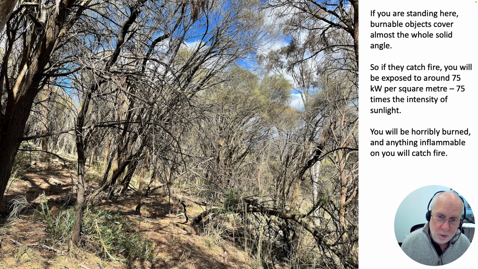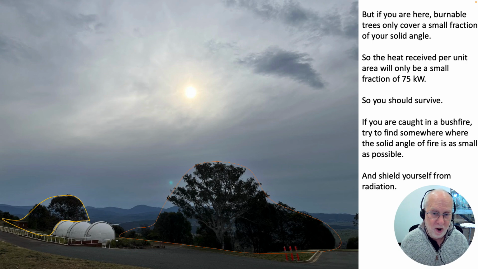What you should do if you're caught in this is, first of all, try and find somewhere where the solid angle of things that might burn around you is as small as possible. So ideally a clearing or a beach or something like that. If you can't get away from anything that's going to burn, you should try and keep the radiation from destroying you. So they normally suggest digging yourself underground a bit or sitting in a pit or something and putting a blanket over you. If you're in your car, crouch down and again put blankets or something reflective over you.